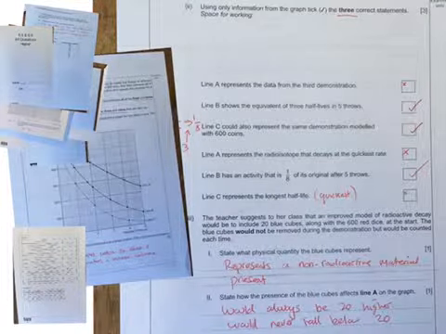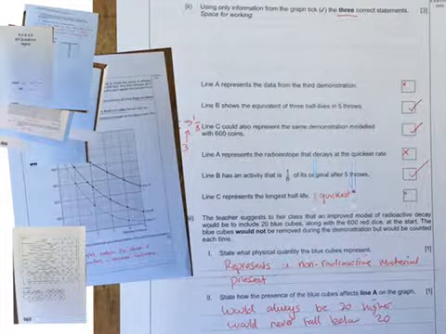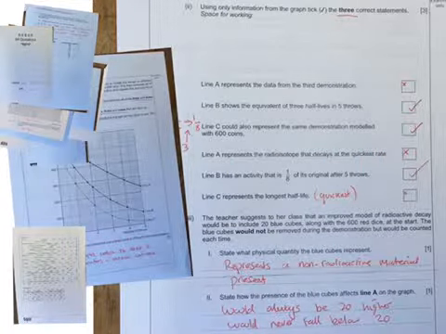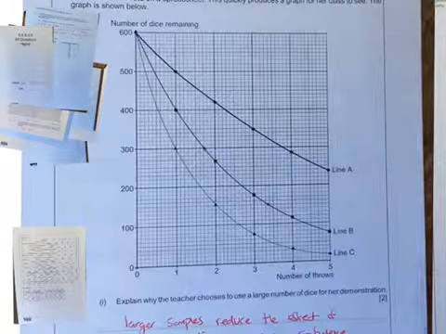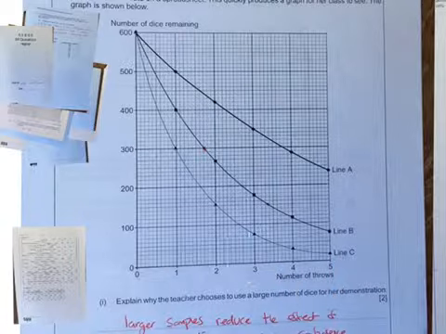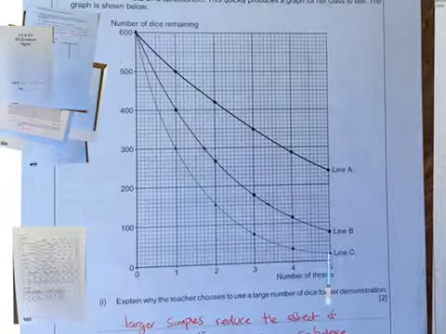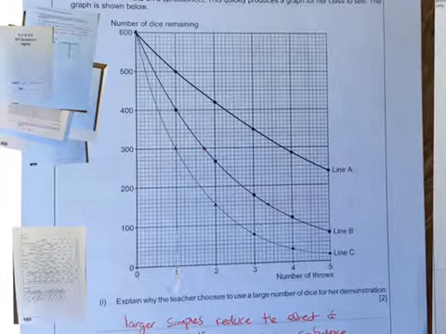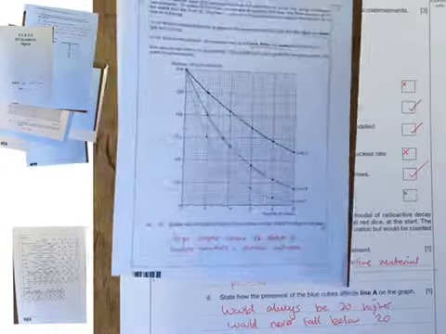Line A represents the isotope that decays at the quickest rate. Well, that's nonsense, because line A is the line that has got the least decay rate. This is the quickest decay rate, okay? Because here's your activity, or here's your number of dice remaining, is much quicker. It's much quicker, okay? Even look at 1 throw and 2 throws, it's way down.